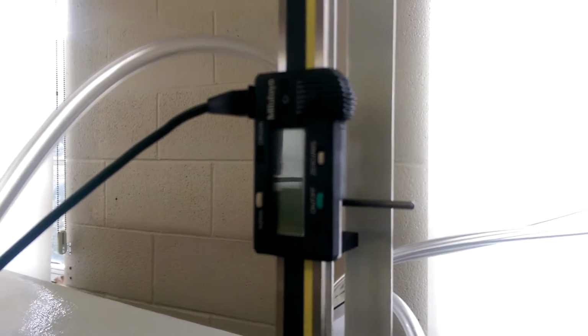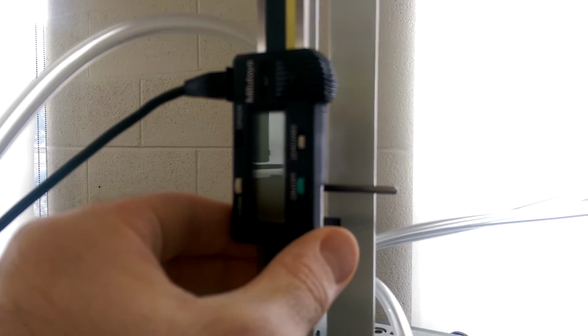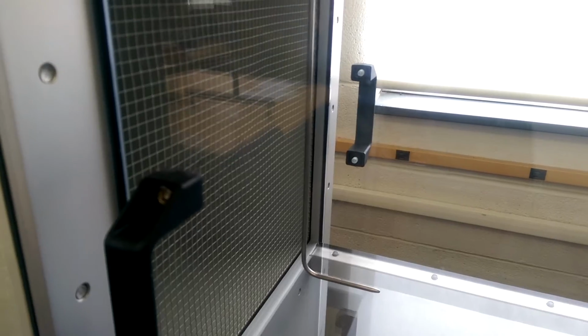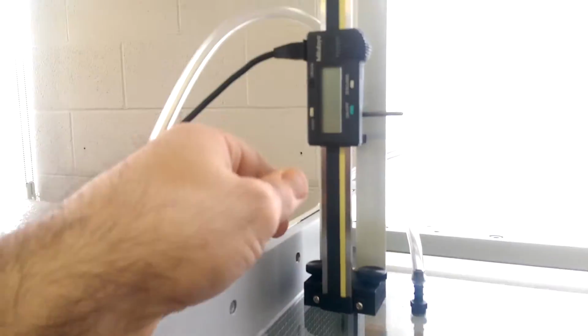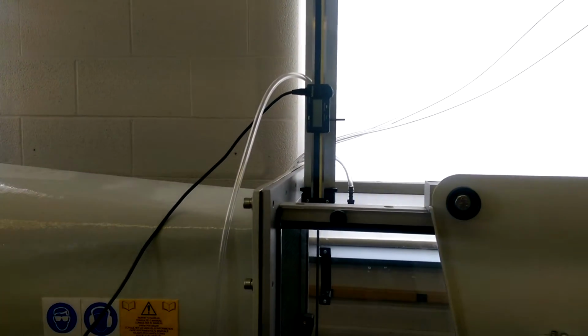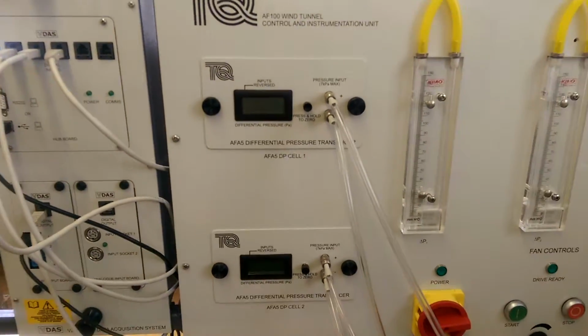Behind the cylinder, you'll see a basic pitot tube with a digital display that gives you the distance that this pitot tube travels vertically in the test section. So the pressure difference for each pitot tube is on this control panel.